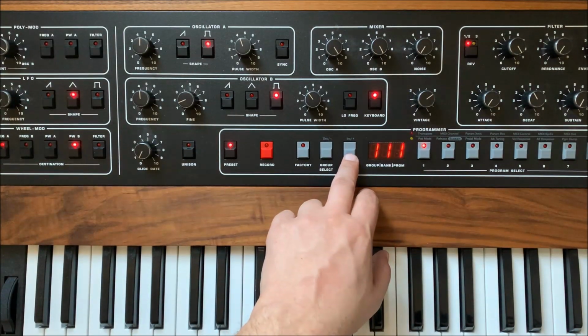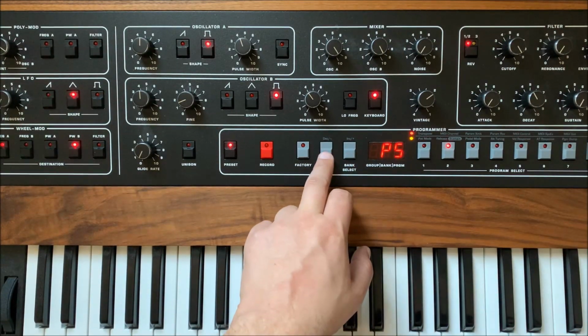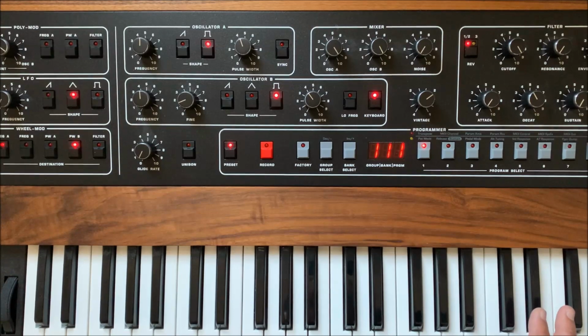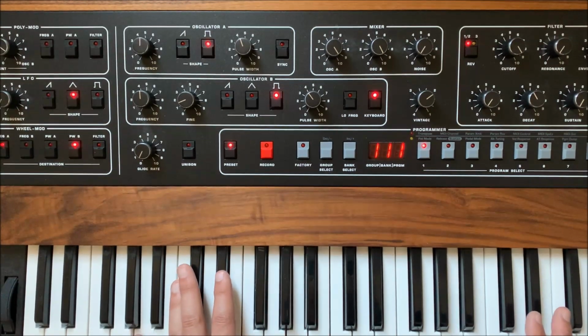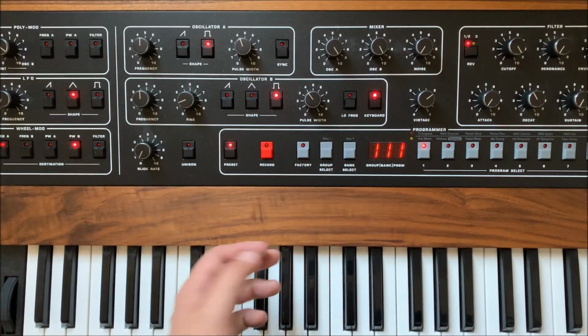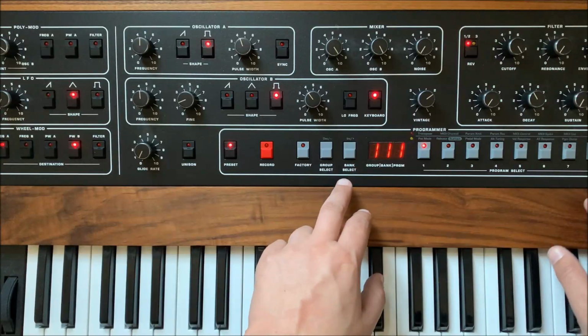Then we go into the Globals and we set this to round robin. And we play again. Back and forth again.